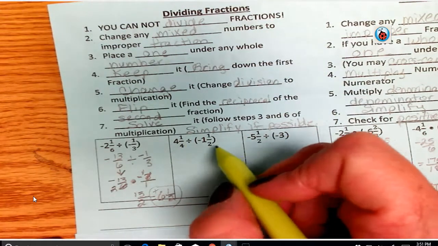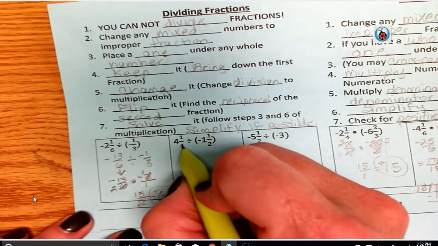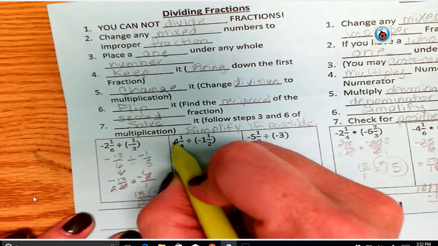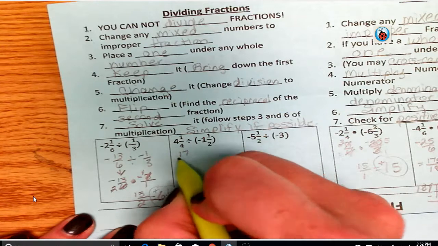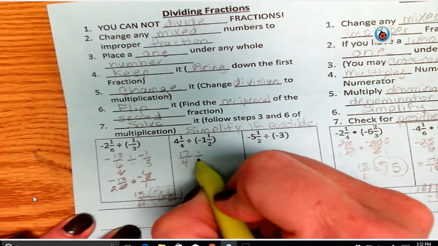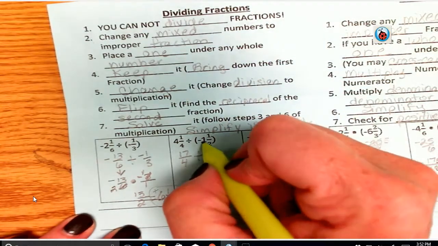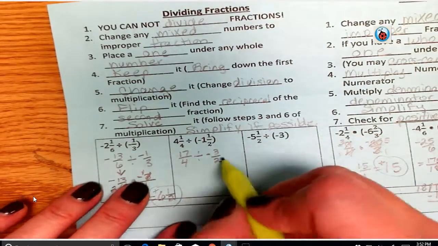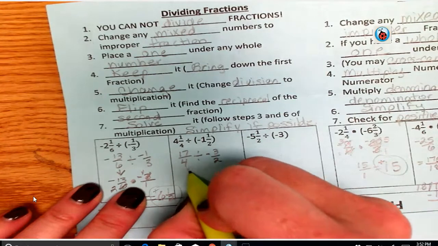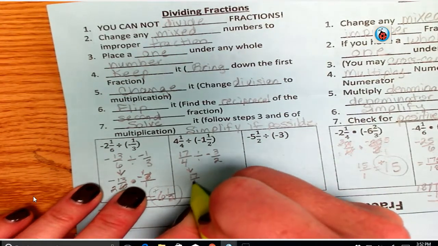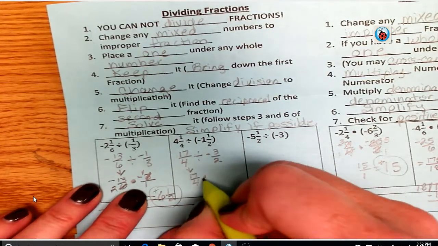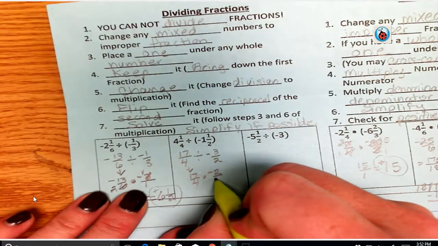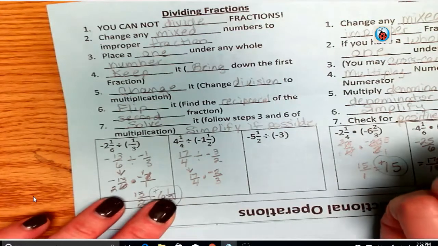4 1/4 divided by negative 1.5. Change them to improper fractions. We've got 4 times 4 is 16, plus 1 is 17, so 17/4 divided by negative, and then 2 times 1 is 2, plus 1 is 3. And then I've changed them to improper fractions. Now I'm going to drop, change, flip, or keep, change, flip. So I have 17/4. Change division to multiplication, and then flip. Take the reciprocal. That would be negative 2/3.